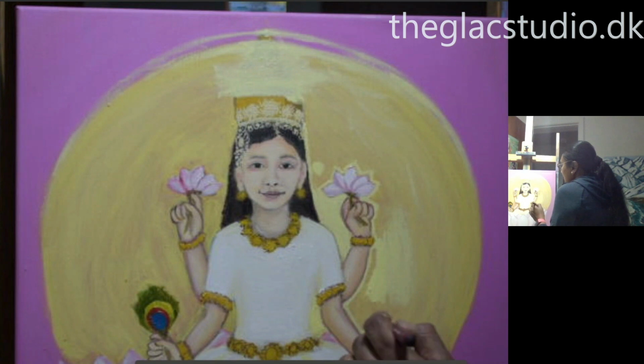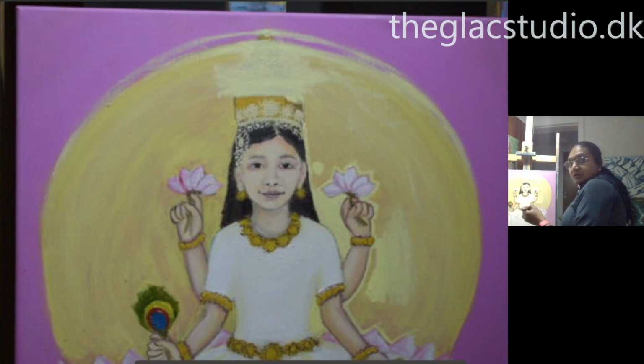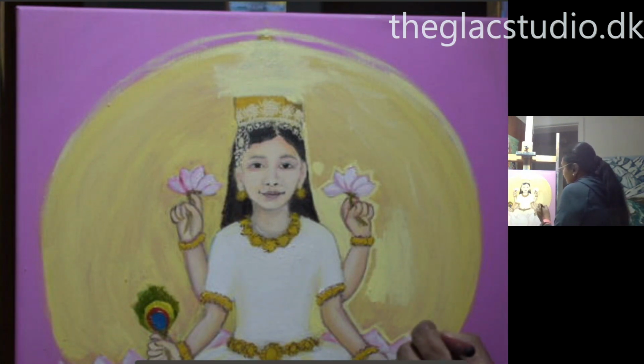So this side of the contour seems to have been finalized now, except for the lotus flower's petal contours.